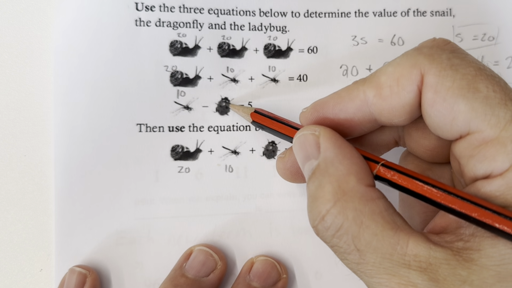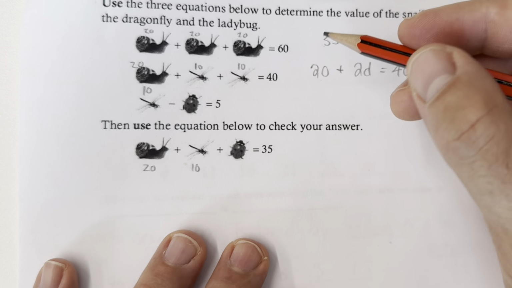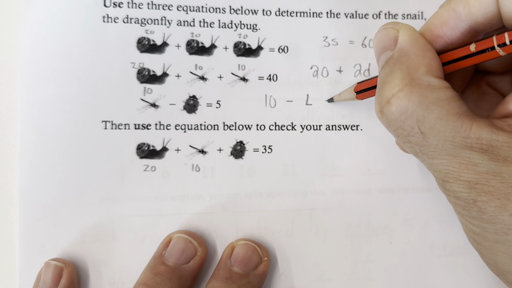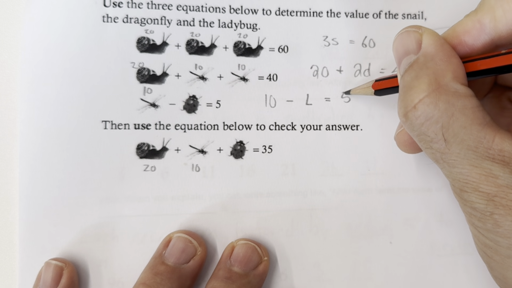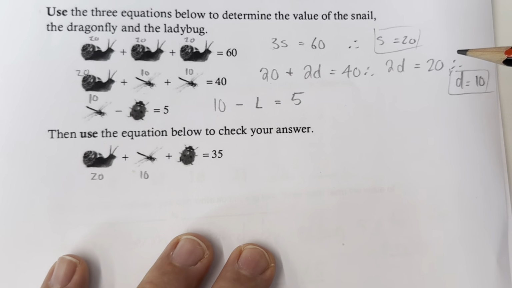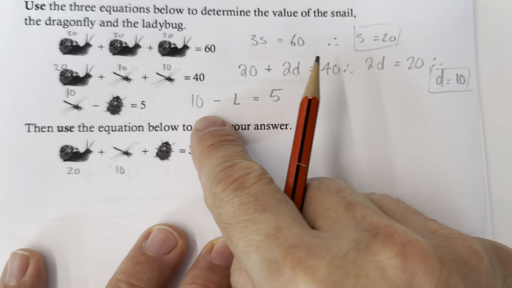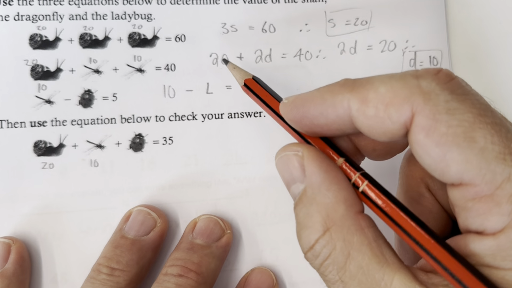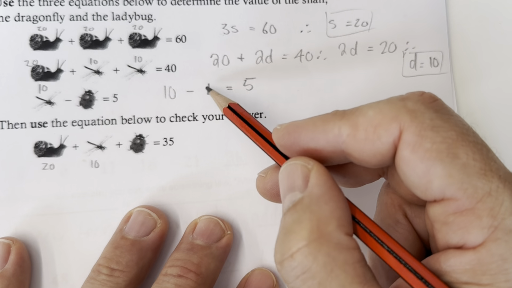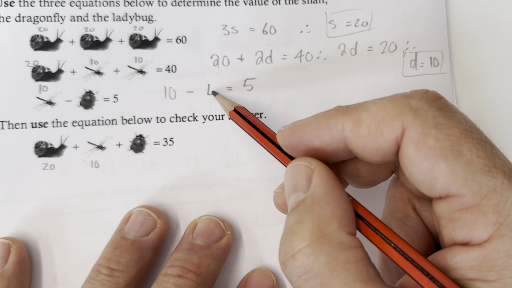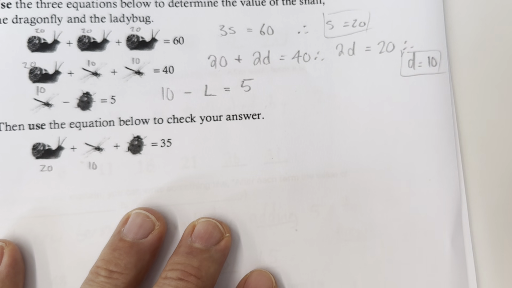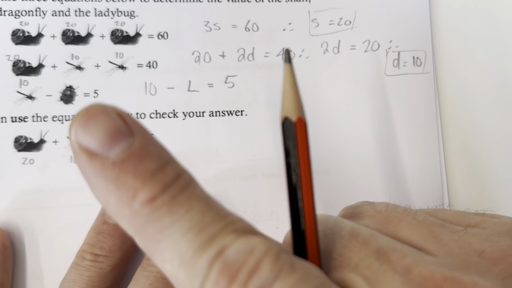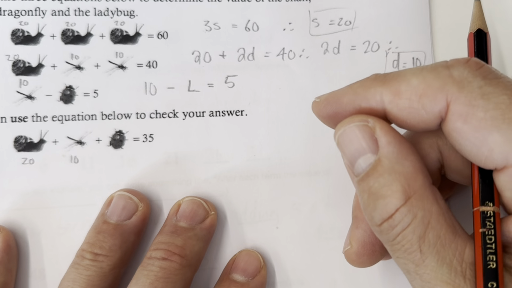And this is a ladybug. We'll call those L. And again, some algebra, I could say 10 minus L equals 5. Okay, now this one might be a little tricky and weird for us, but you could also look at it. We could look here, well, 10 minus what? 10 minus what would give us 5? Well, you know L is 5. And we can do that algebraically too. There's just going to be one little concept you probably haven't seen before, but you know what, let's do it.